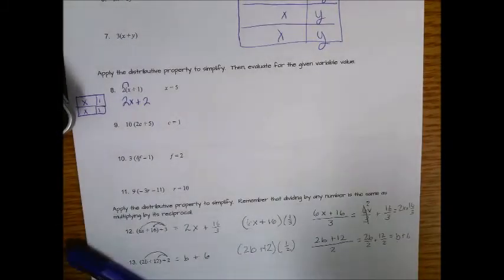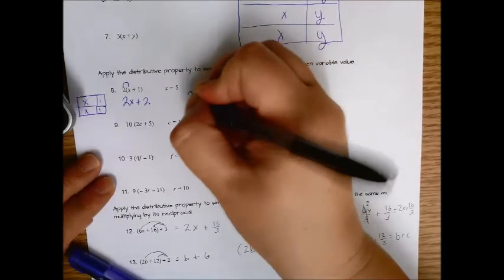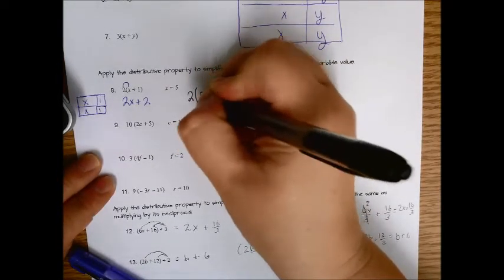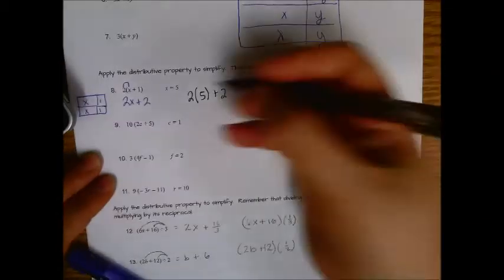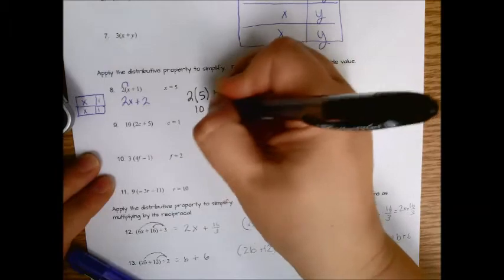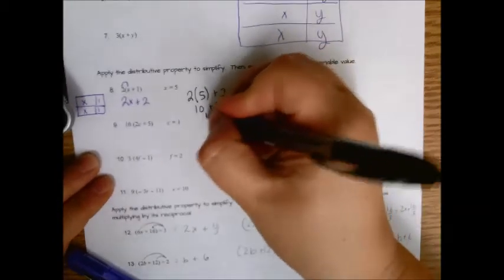Okay, when I substitute in that x equals 5, what I do is I take 2, and then instead of times x, times 5 plus 2. To finish evaluating, I just figure out what those are equal to. So 2 times 5 is 10 plus 2. I get a total of 12.